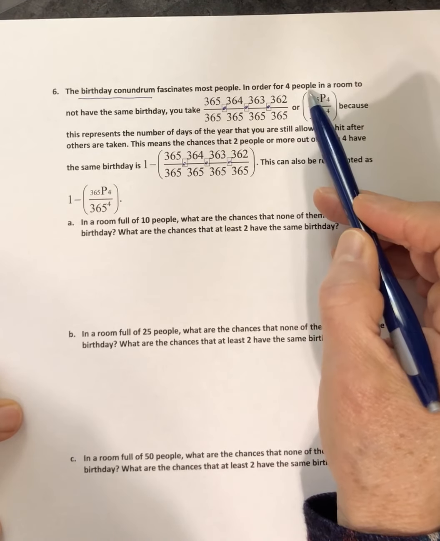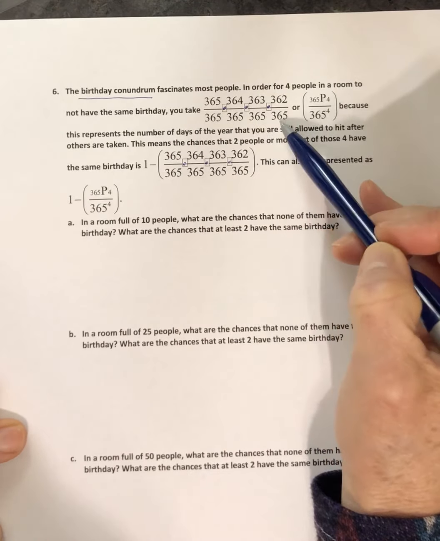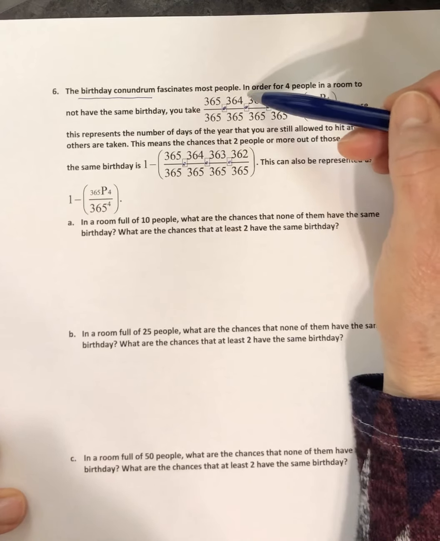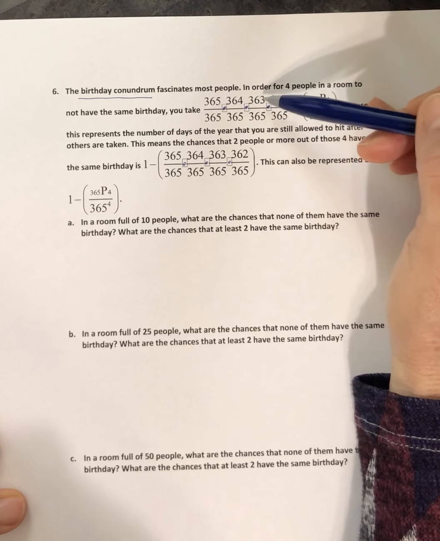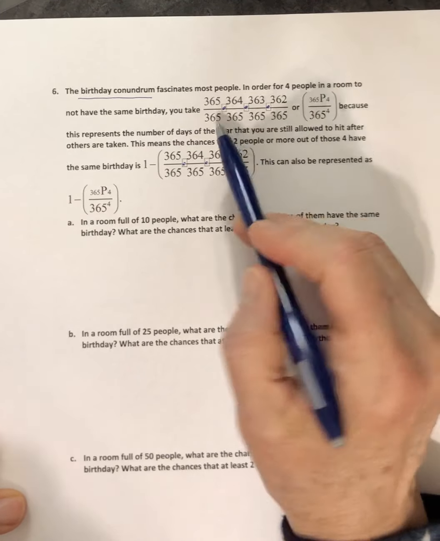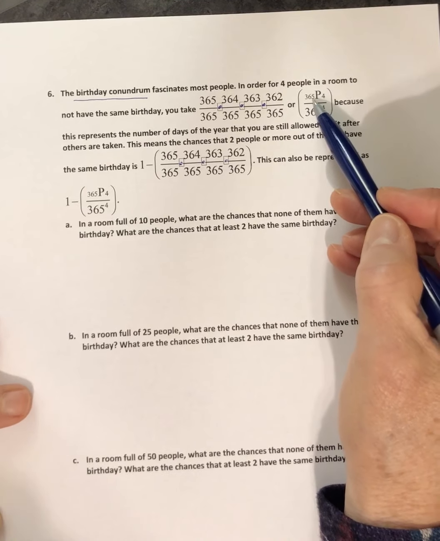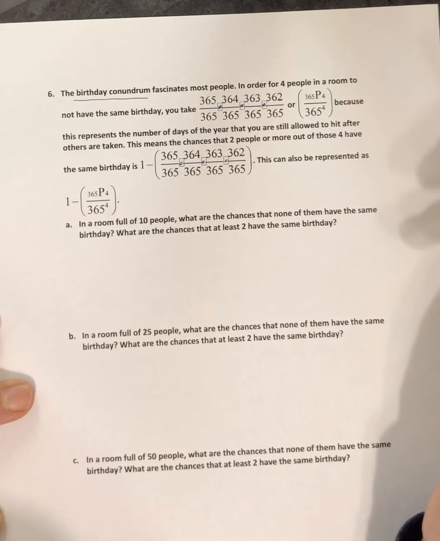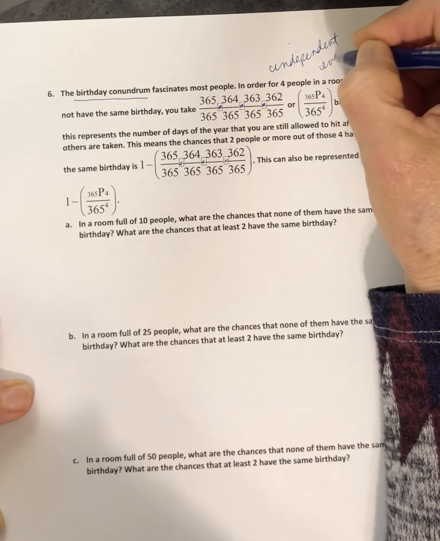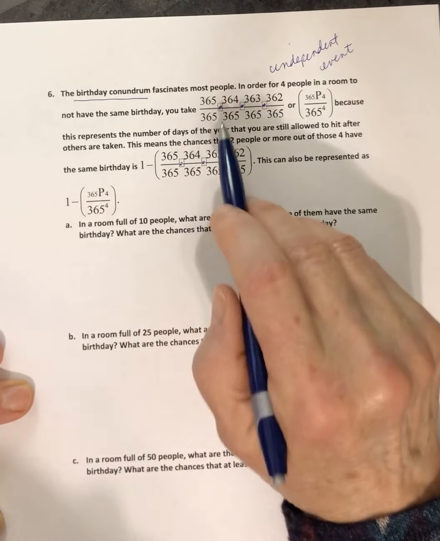So in order for 4 people in a room to not have the same birthday, you take the number of days in a year. The first person has 365 days to choose from. The second person has one less. The third person has one less than that. And the fourth person has one less than that. So the way this is set up, the numerator is a permutation. This is where we have really independent events. And notice, we can write these in descending order as we did in the previous section.